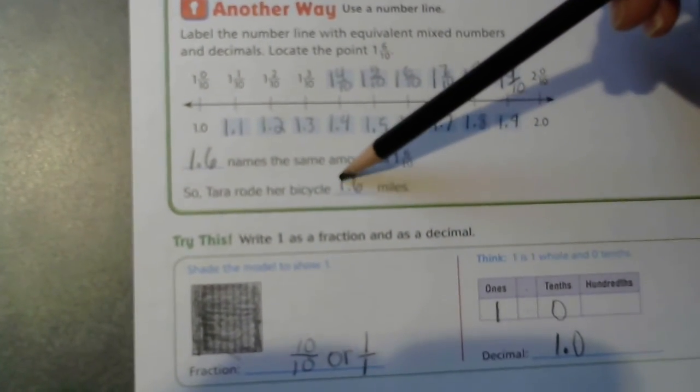1.6 names the same amount as 1 6/10. So Tara rode her bicycle 1.6 miles. Try this. Write 1 as a fraction and as a decimal. Here it is as a fraction. I colored in my whole model, and 10 over 10 or 1 over 1 equals 1. As a decimal, 10/10 is written as 1.0.